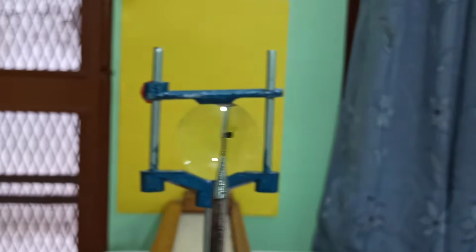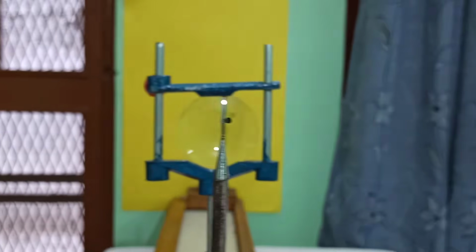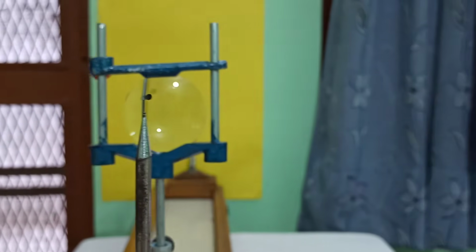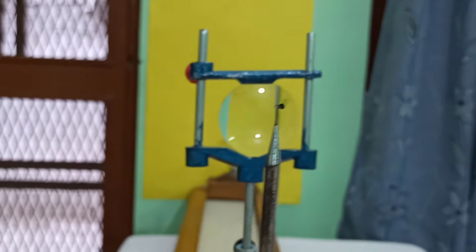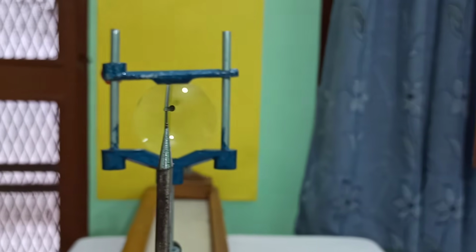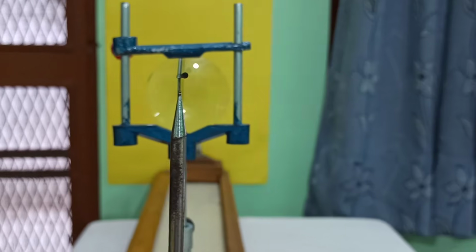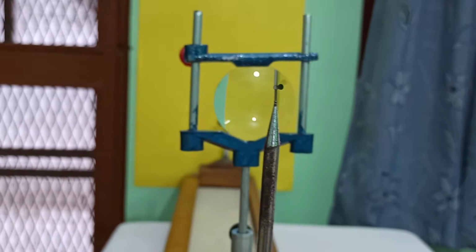So here is the parallax removal complete. Now the two pins do not have even a little parallax. If this little parallax remains in the observation data, then that appears in your graph, and your graph will not be correct, so the slope will be incorrect, and obviously the focal length will be incorrect.